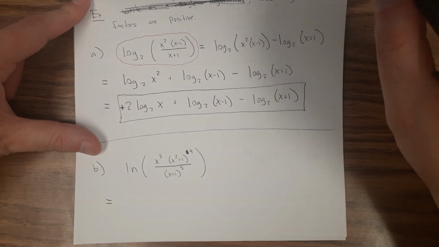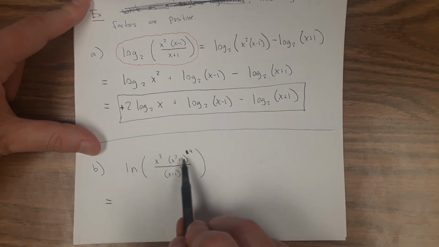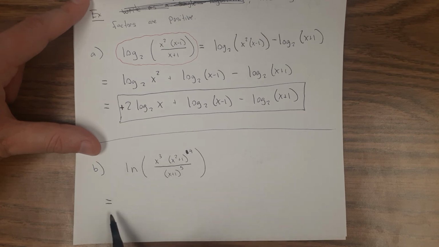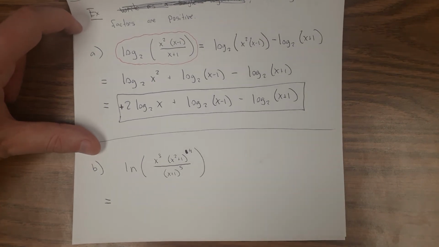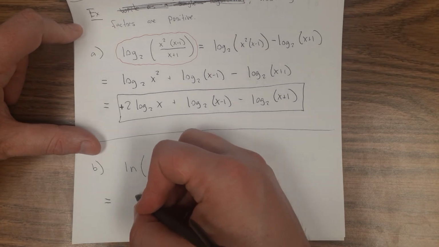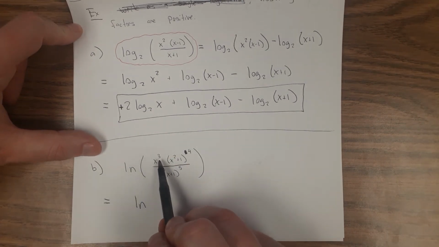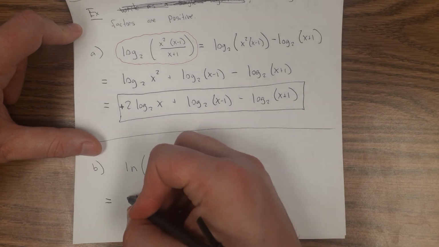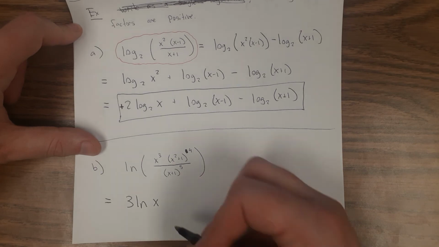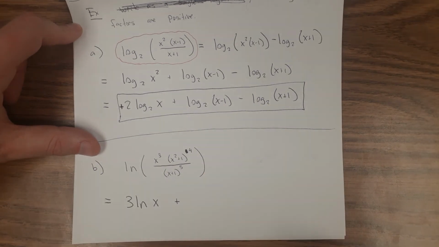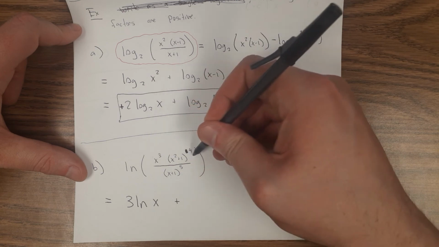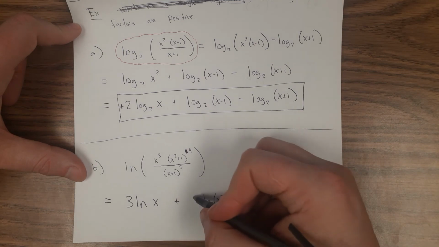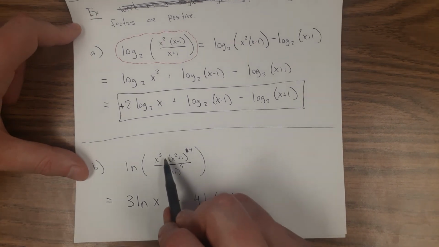So what are my positive things? My positive things are going to come from the top. Of course, this is natural log. That's just log base e. So when I break this down, everything's going to be natural logs. So I'm going to have, say, a positive 1. So let's do this x cubed. I'm going to write an x with a 3 in the front. Plus, okay, now let's do this, with a 4 in the front, and it's positive again because it came from the top.